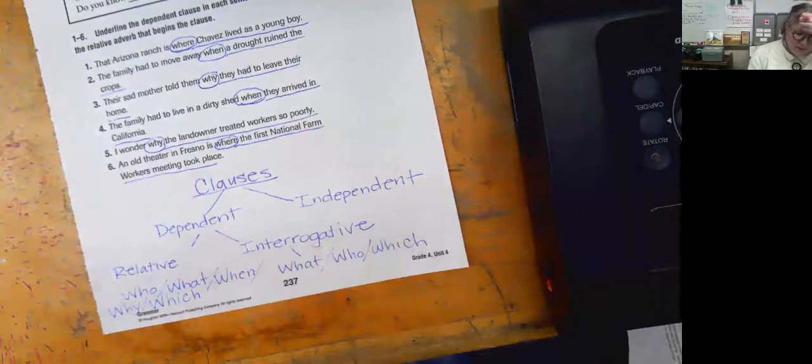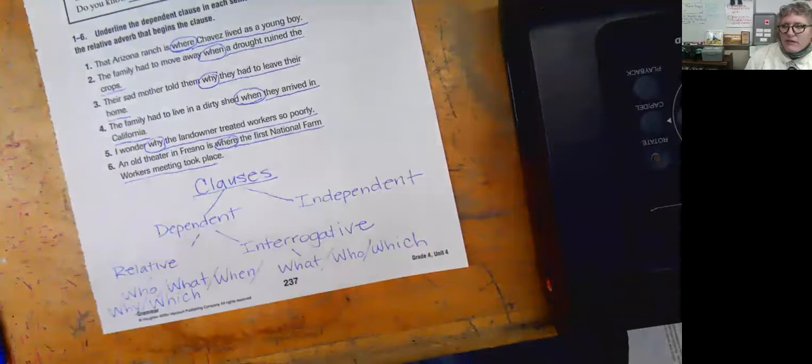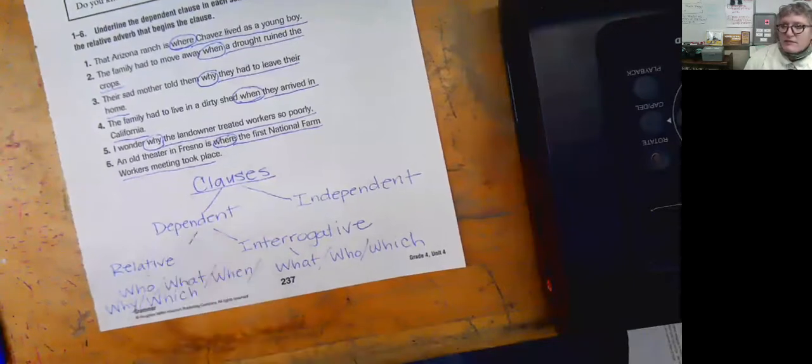Okay. So that should kind of help you a little bit. We're mostly working with dependent clauses, right? And they can't stand alone. All right. Hopefully this has helped you sort out. We will probably have another lesson or two about clauses as the year moves on because they're kind of important. And mostly our lessons will be about dependent clauses.